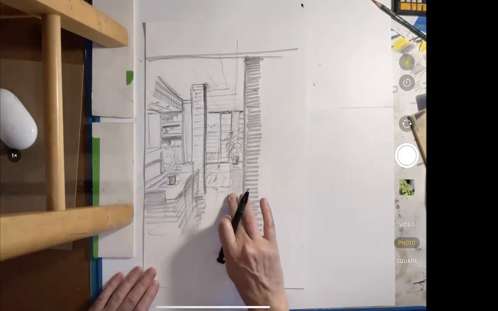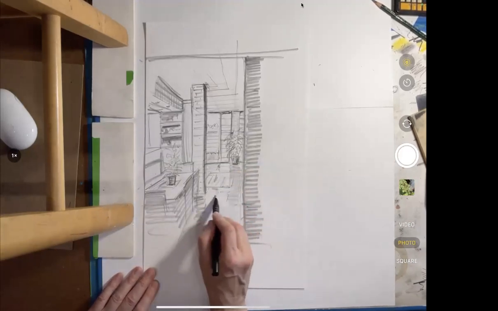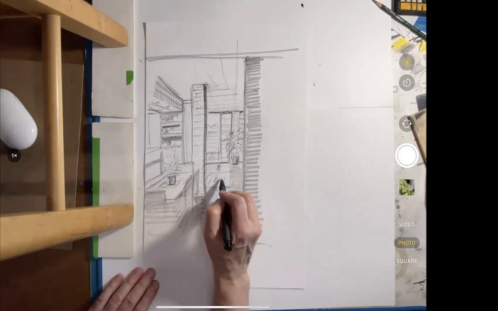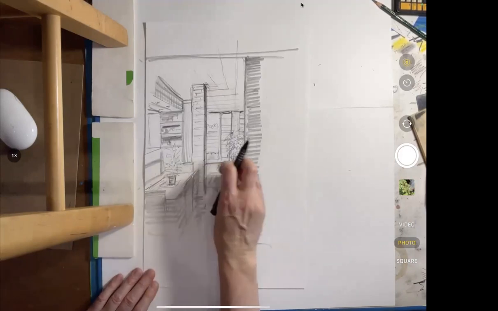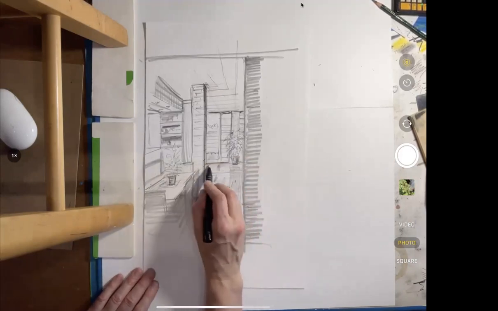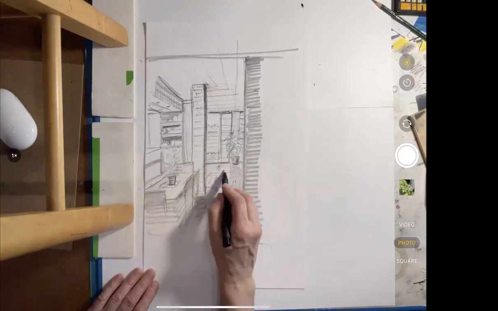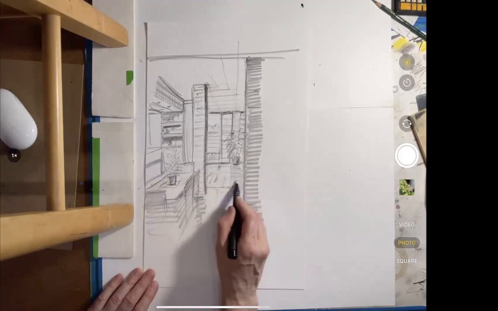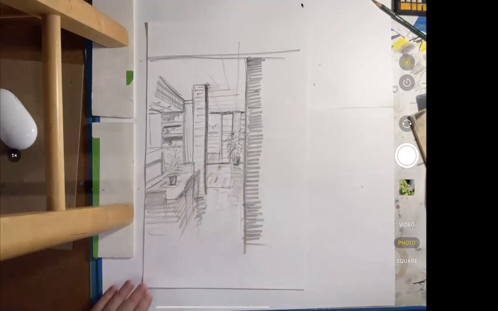Maybe try to make it a little bit more solid. Better.